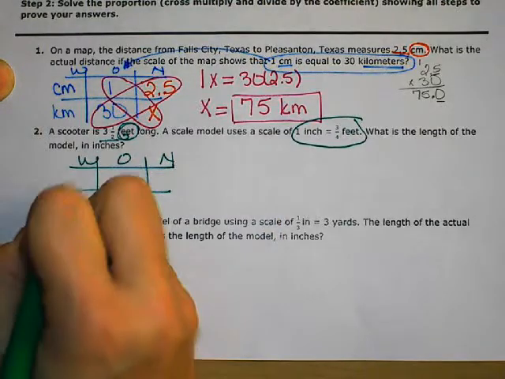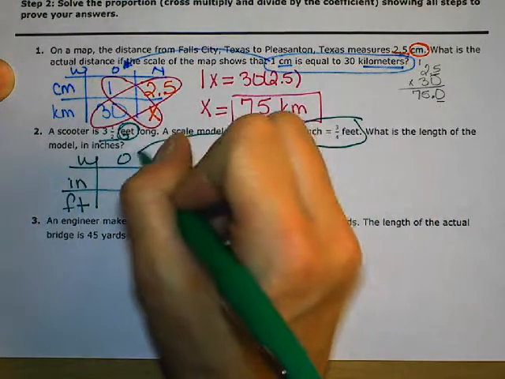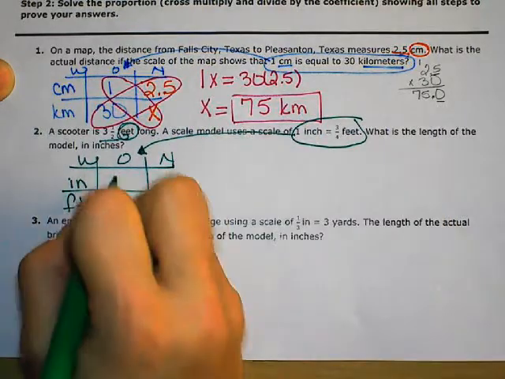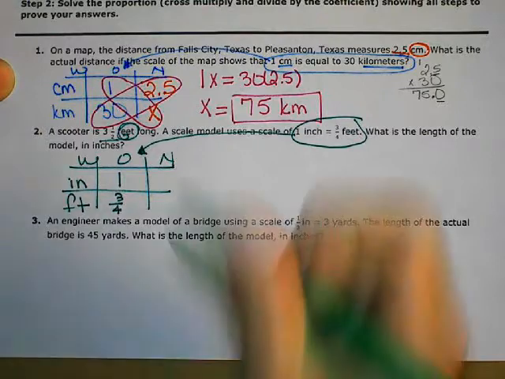Do not forget your labels. We want to make sure that we keep everything together as best as we can. I want to keep my scale as my original values. I know that 1 inch is equivalent to 3/4 of a foot.